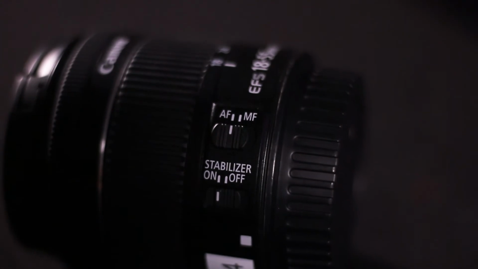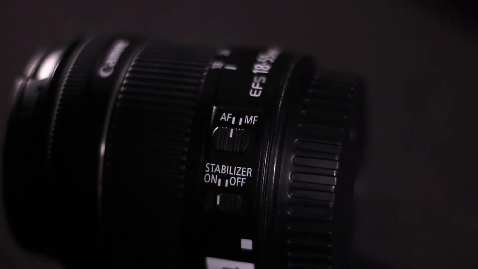Most modern lenses will have autofocus motors built into them. Now these are really easy to control. There's generally just a switch on the side of the lens that you can put into AF or MF. AF being autofocus mode or MF being manual focus. We generally suggest staying in manual focus mode as you want to be telling your camera what to focus on and not the other way around.